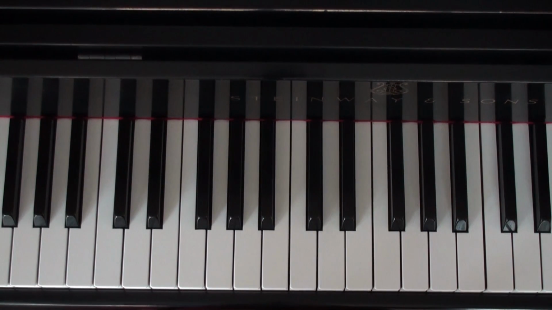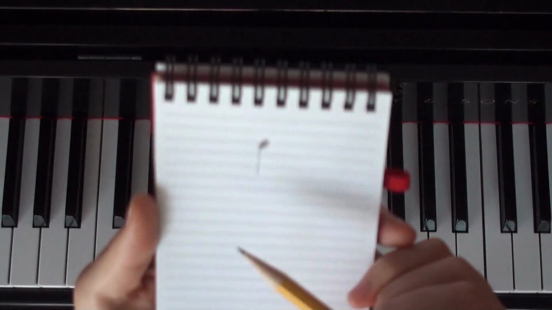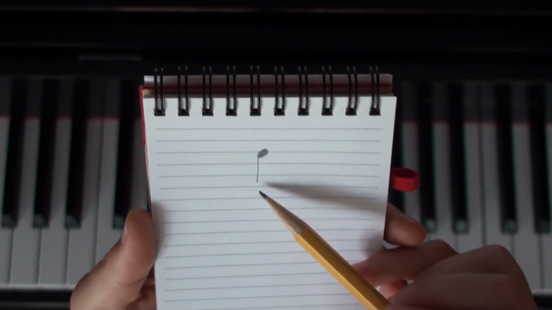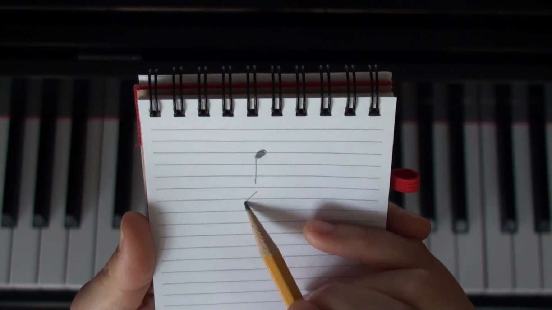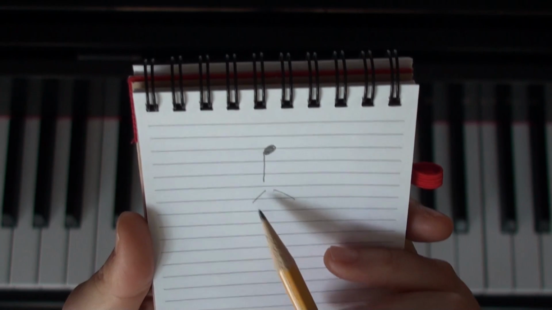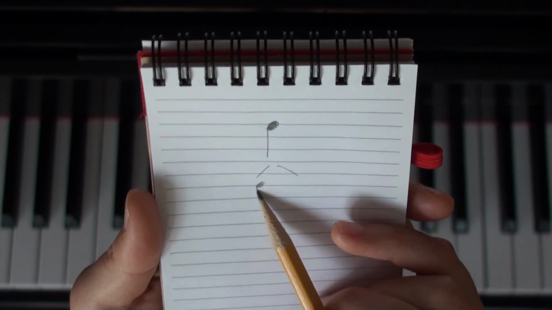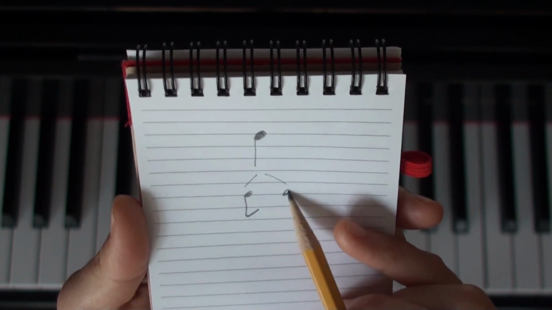Introducing eighth notes. Okay, so when you want to split a quarter note, you end up having two eighth notes.